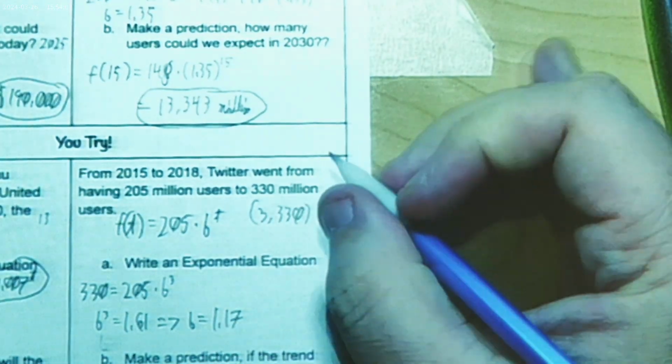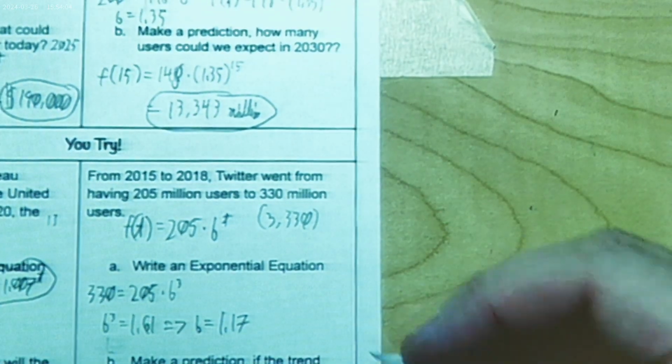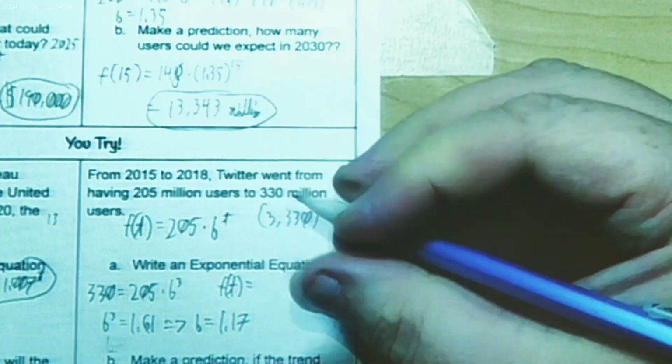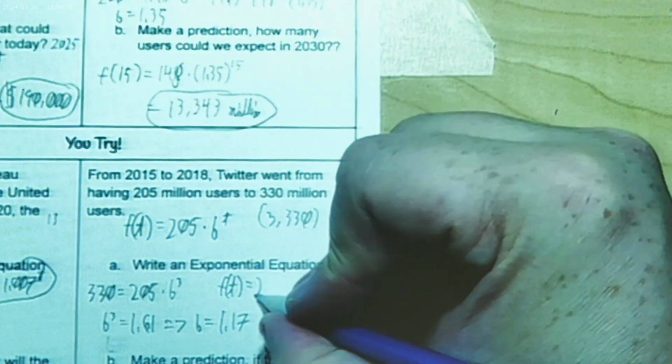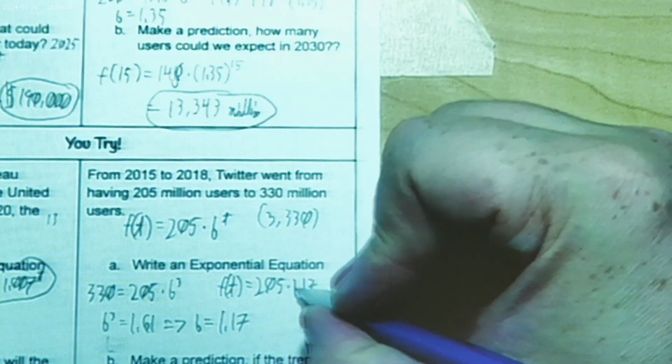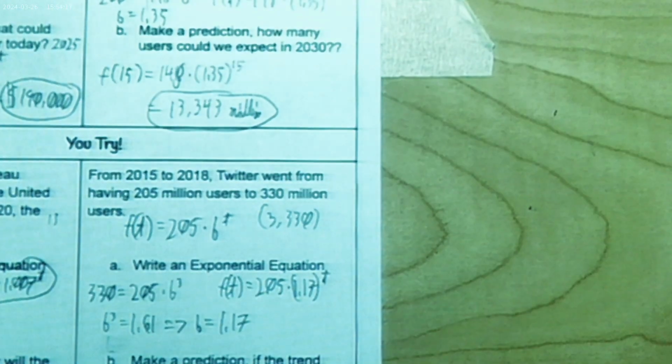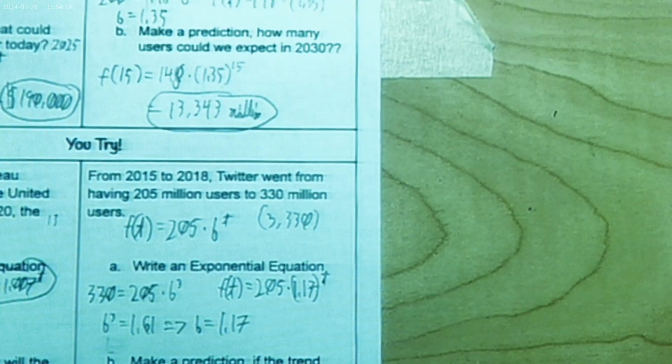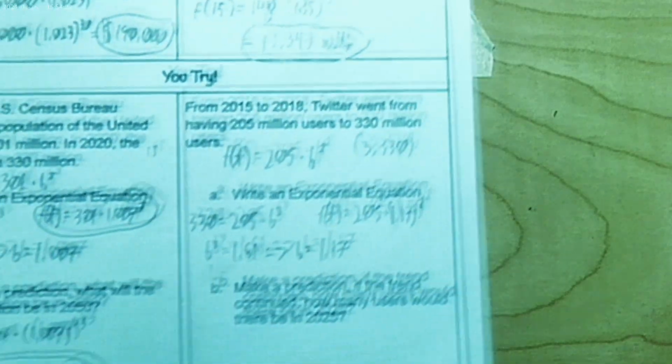So our final equation is f of t equals 205 times 1.17 to the t. That gives us our basic exponential equation.